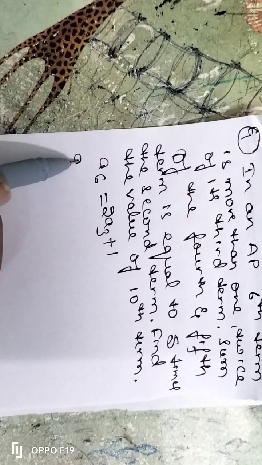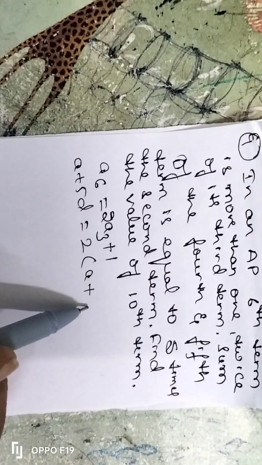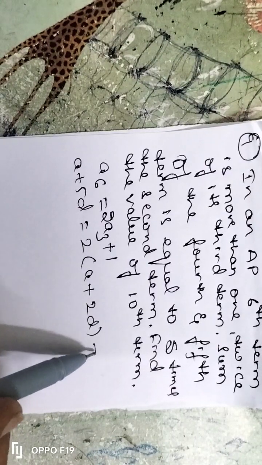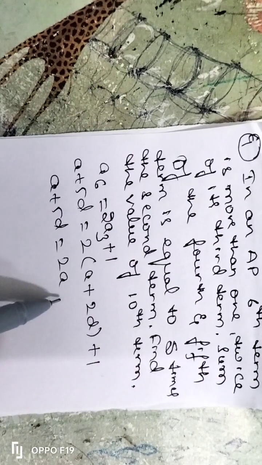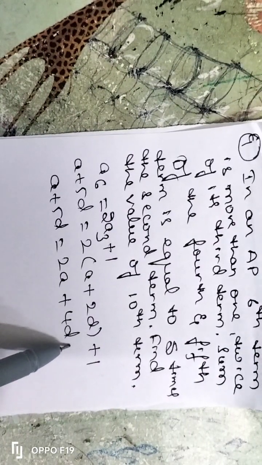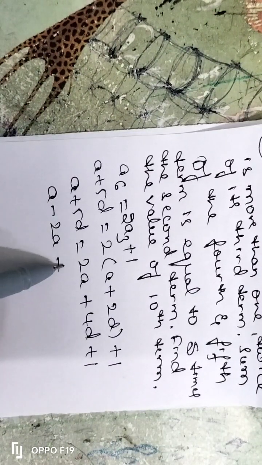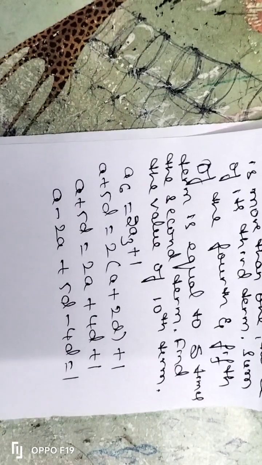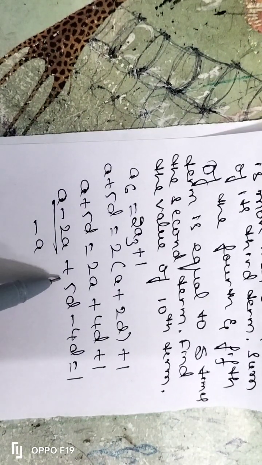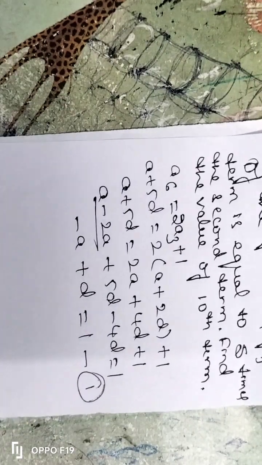A6 can be written as a plus 5d, which is equal to 2 into A3, and A3 can be written as a plus 2d, plus 1. So a plus 5d is equal to 2a plus 2 twos are 4d plus 1. So a minus 2a plus 5d minus 4d is equal to 1. A minus 2a is minus a, plus 5d minus 4d is d, equal to 1. Call it equation 1.